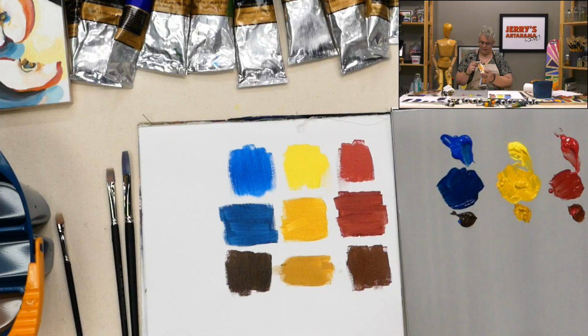Then you go up, it's starting to add your black to it. You go down, it's starting to add your white to it. Okay? So it gives you an idea of, I've got this color, but I can change it and alter it by doing my additions of dark and light. All right?